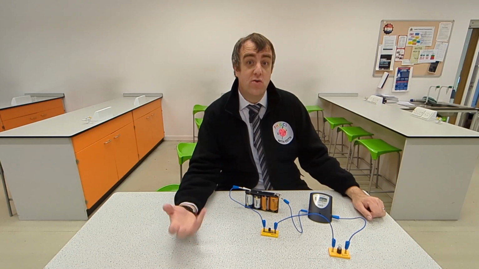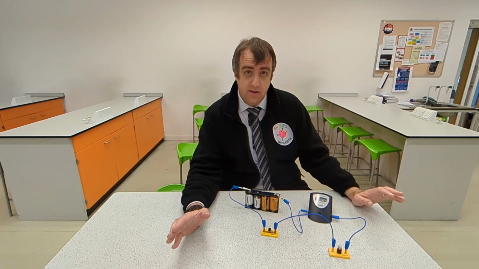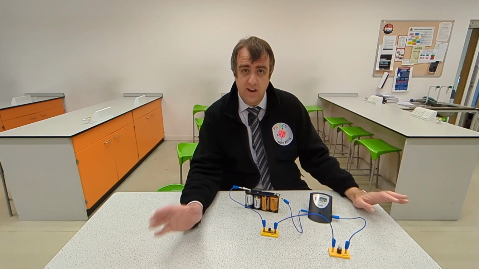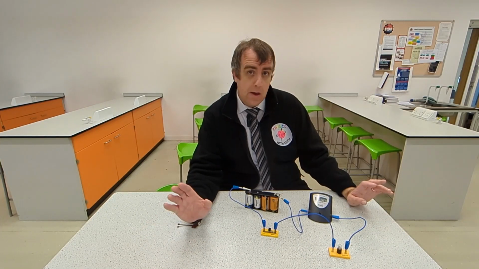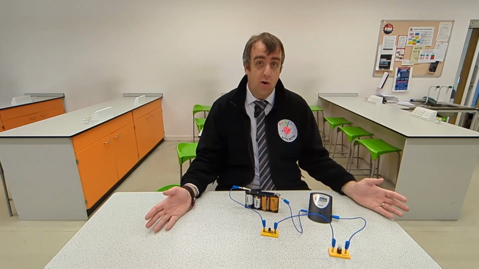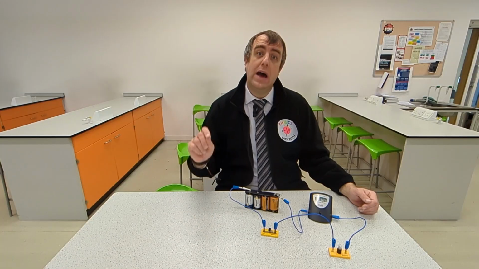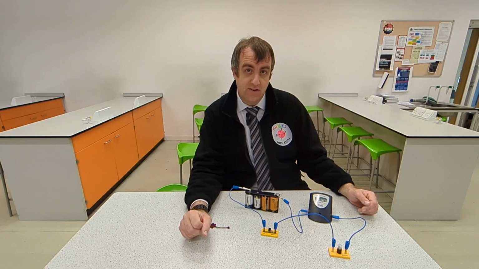A lot of people do not understand electricity and energy, and they get the two concepts very confused. So let's see if we can clear some of that up. Part of the problem stems from the fact that older models of electricity and energy teach it differently to how the current model teaches it.